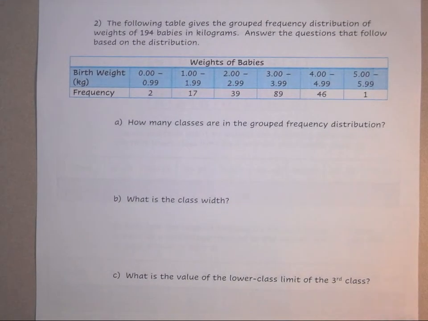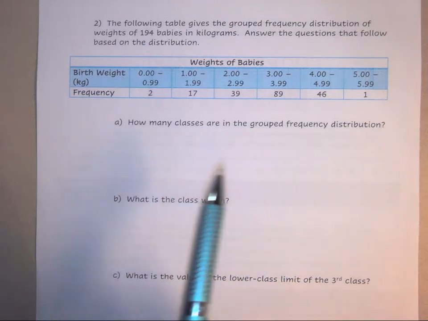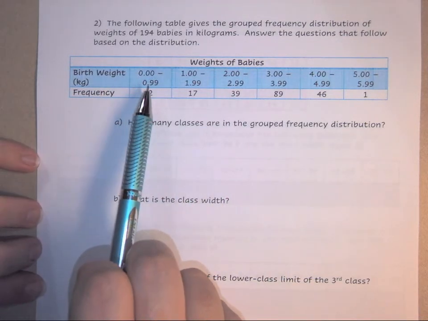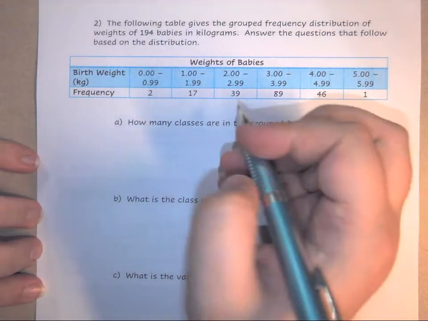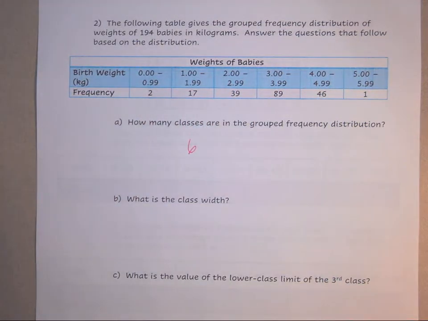Now let's look at this next problem here. The following table is going to give us some information. It's giving us a grouped frequency distribution based on the weights of 194 babies. Answer the questions that follow based on the distribution. If we look at it again, the first thing it wants to know is how many classes there are. Essentially, we're looking at how many columns do we have. So you count them up. 1, 2, 3, 4, 5, 6. So the number of classes is 6.